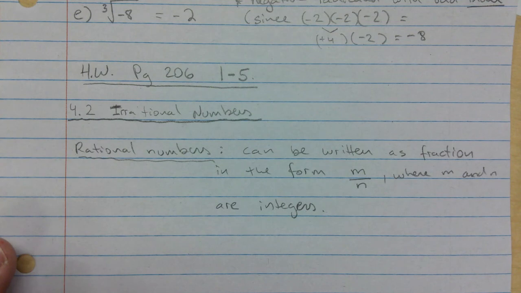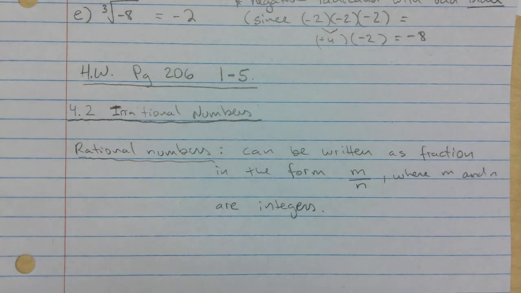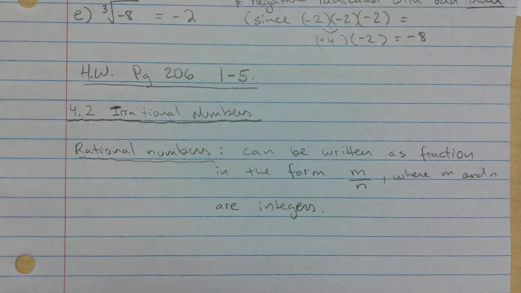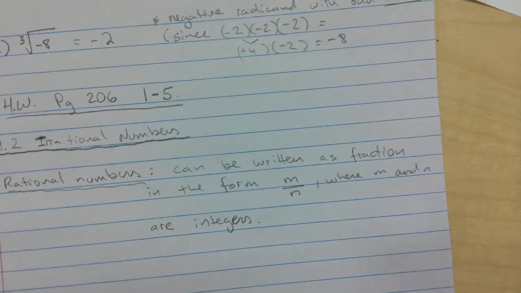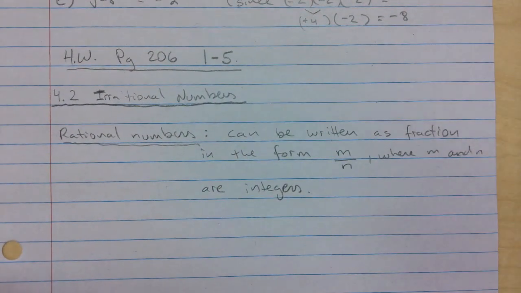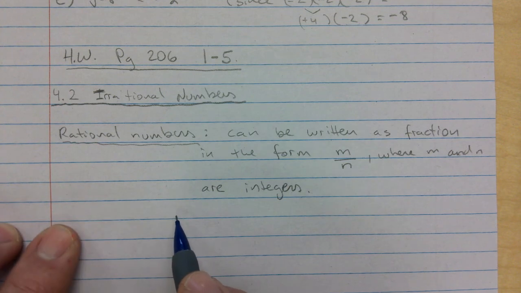And sometimes if you have a hard time differentiating between the two, it's maybe best to just focus on what is an irrational number. That's the one I'm going to give you next, right? But I'm going to give you some examples of rational numbers and how else you can identify them.